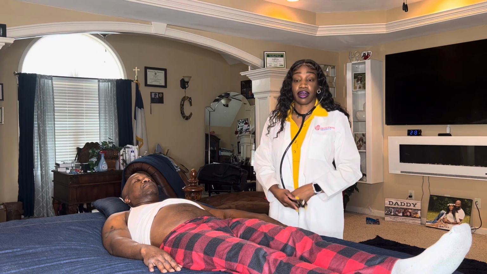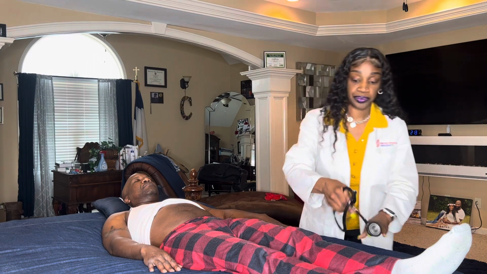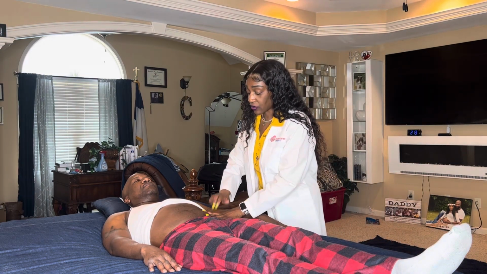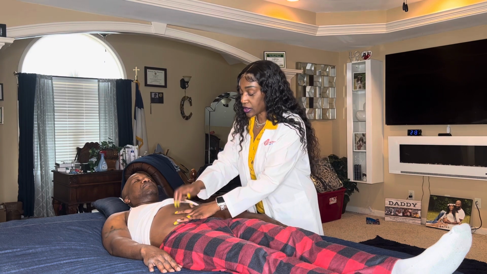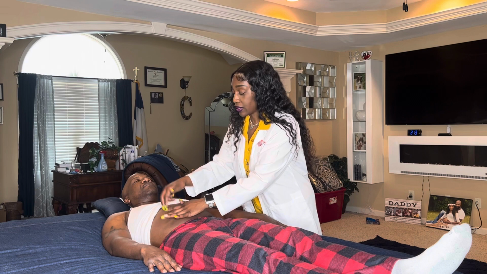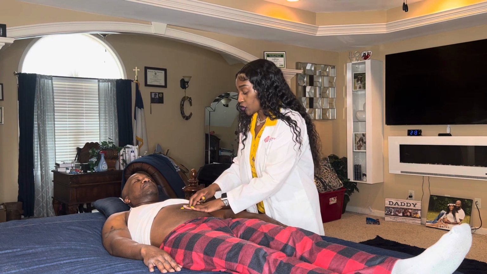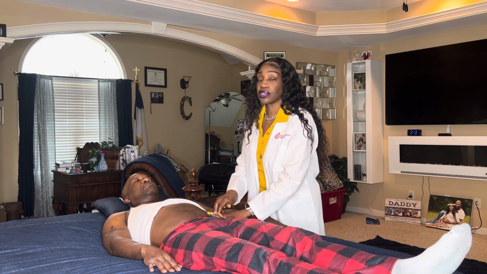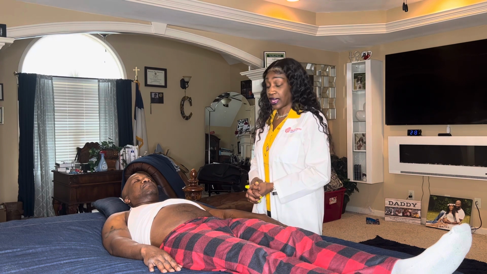After I auscultate, next I would start with my percussion. I would percuss all 4 quads of the abdomen, and I'm hearing tympany. Tympany is a normal finding. It shows that there's air in the abdomen, which is normal. And the other sound you would hear would be dullness. I don't hear any dullness. Dullness could indicate enlarged organs or a mass.